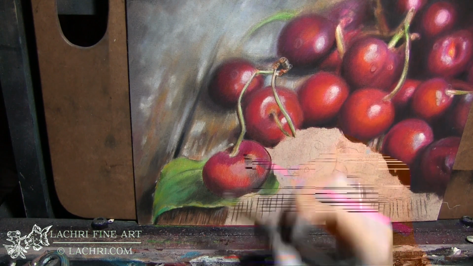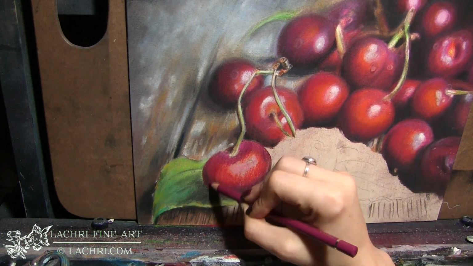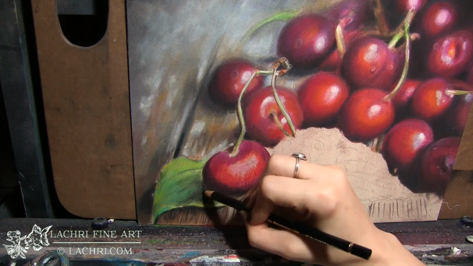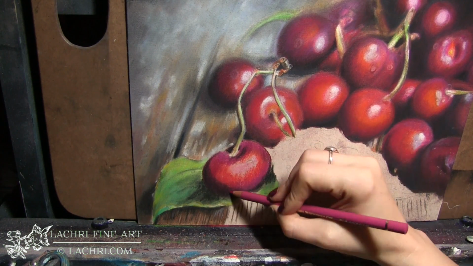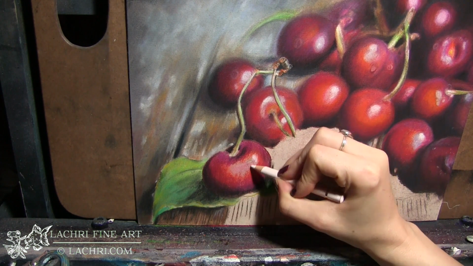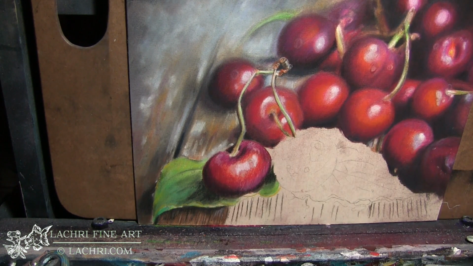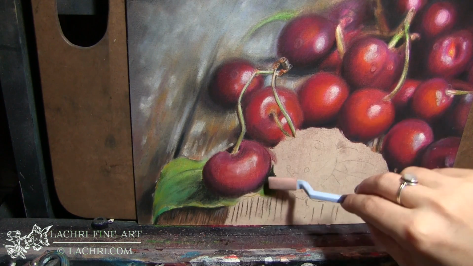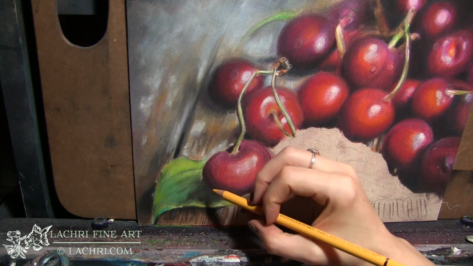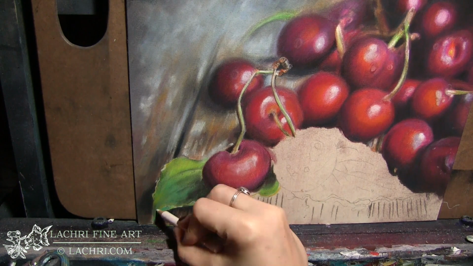This is where I realized how convenient it is to spray in between each layer. I was able to work through this so much faster than I did the background cherries because I wasn't fighting with getting the colors really bold here. I wasn't knocking the pencil off the paper like I was before.